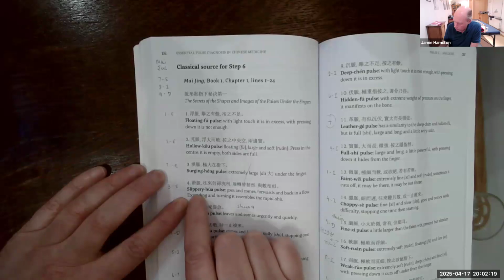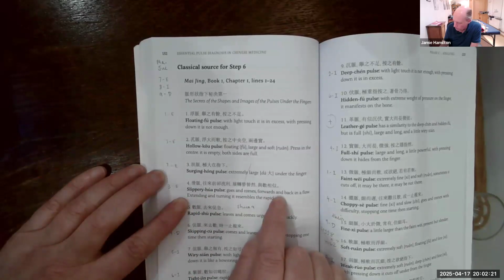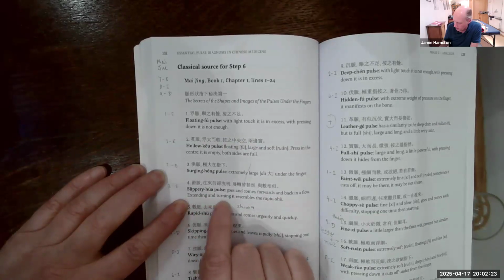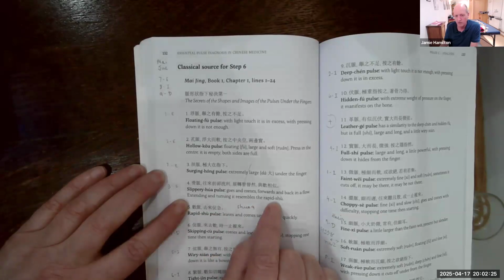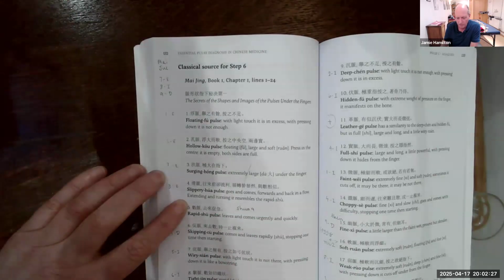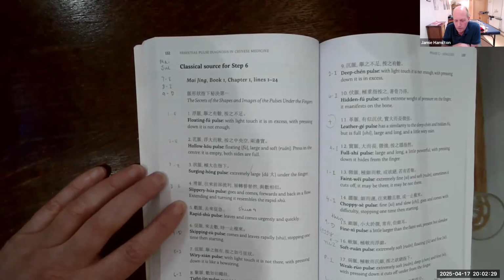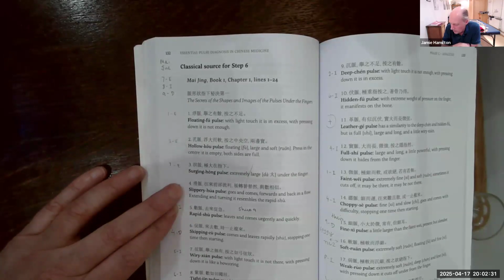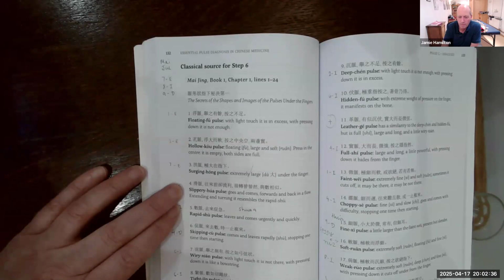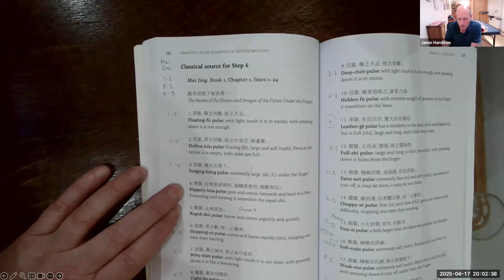But slippery comes and goes forwards and backwards in a flow, extending and turning. It resembles the rapid pulse. So that's another one, a kind of bubbling stream, perhaps. Using these descriptions, which can have a poetic quality, can give you a better steer into exactly what pulse type you're feeling.